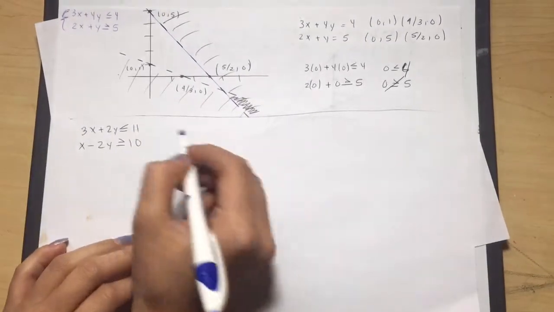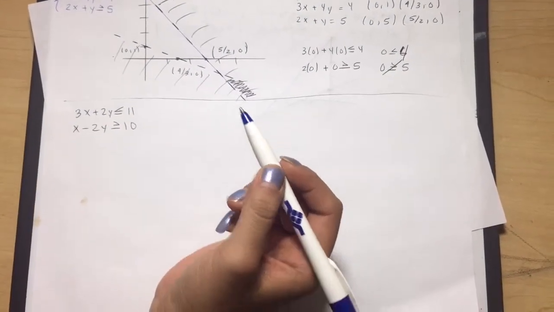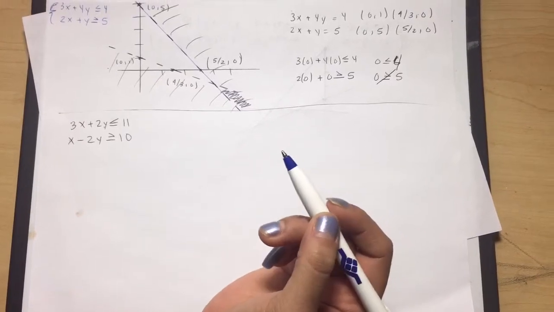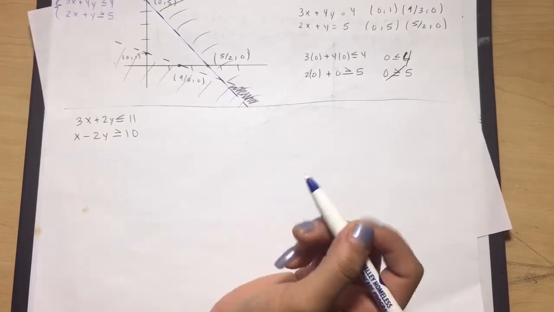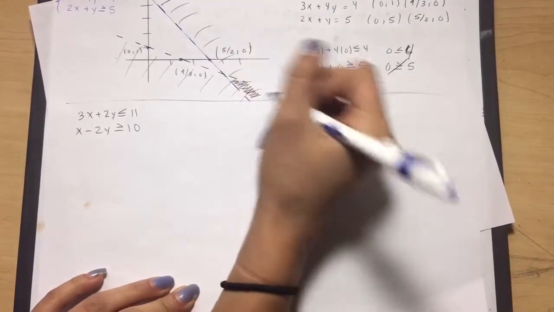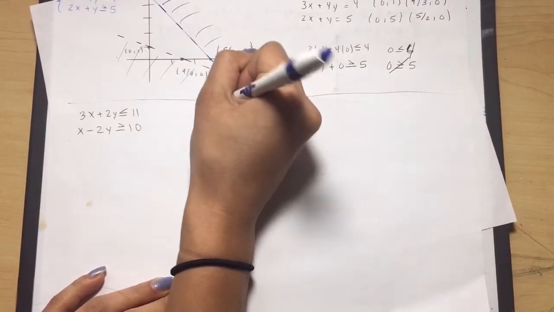So we got 3x plus 2y is less than or equal to 11, and x minus 2y is greater than or equal to 10. So from there, you just make them equal.